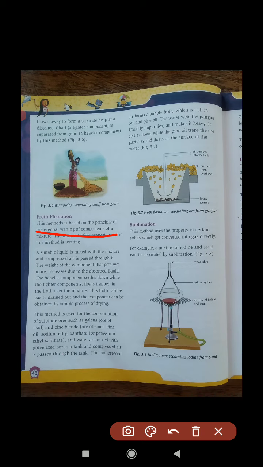When air is pumped into the tank, the heavy gangue will settle; that is called gangue, and it is also very important. Gangue is the impure substance which settles down, muddy impurities. Okay, what is gangue? Muddy impurities. One method you also read here is used for concentration of sulfide ores such as galena, PbS, lead sulfide, and zinc blende, ZnS.